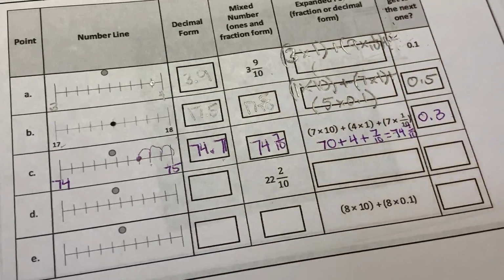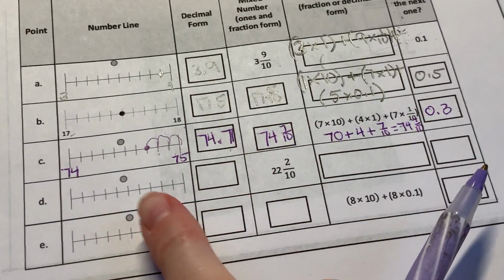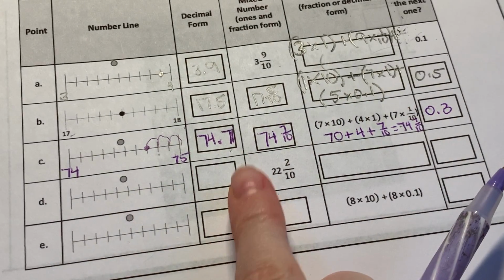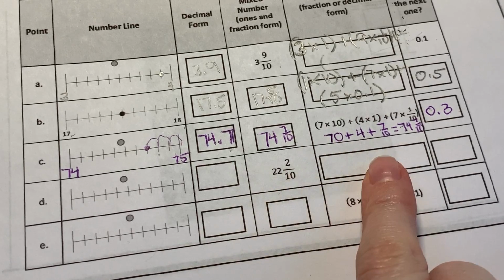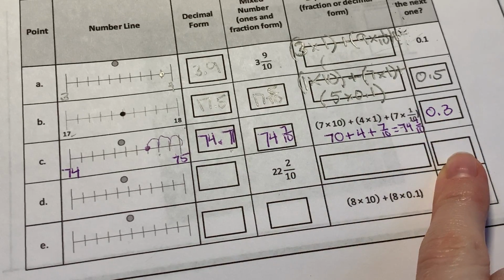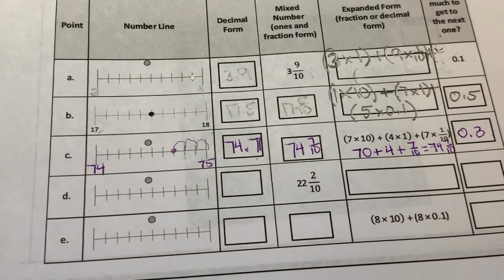All right, so let's go ahead and do D. You need to do the number line, decimal form. You've been given mixed number form. You need expanded form, and tell me how much to the next whole number. Go ahead and try D.